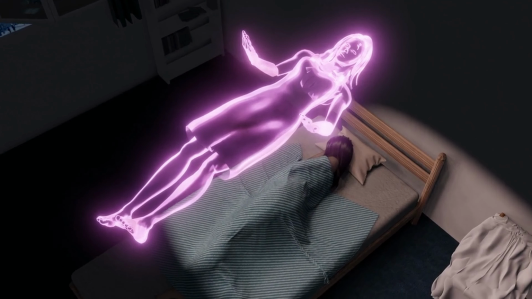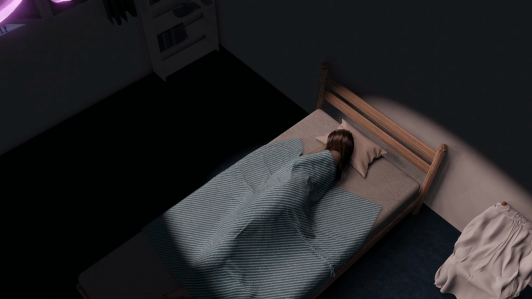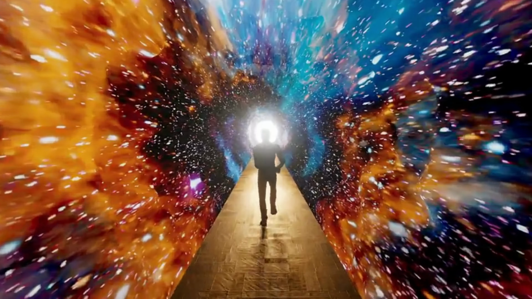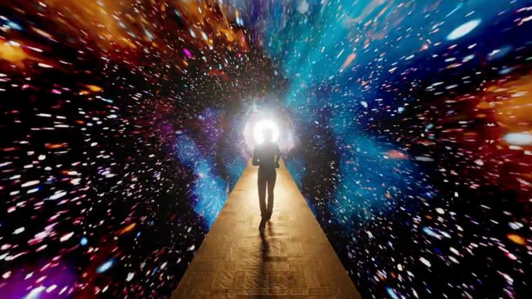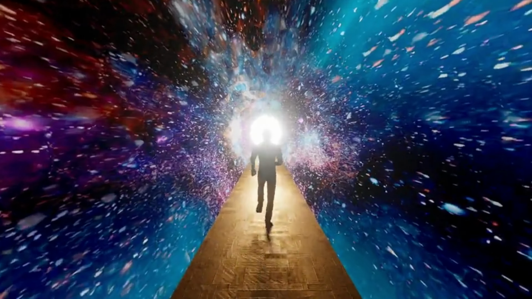Step 6. Explore the astral plane. Once you've separated from your physical body, you're free to explore the astral plane. You can travel to different locations, interact with other astral beings, or observe your spiritual self. Remember to stay grounded and focused during your exploration.